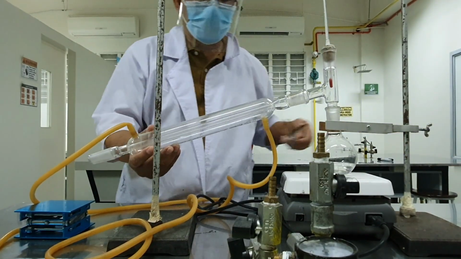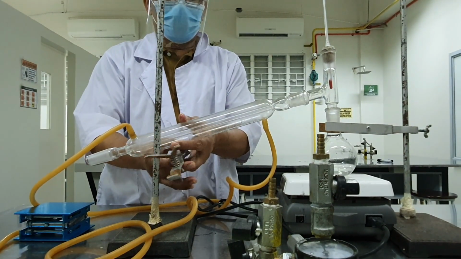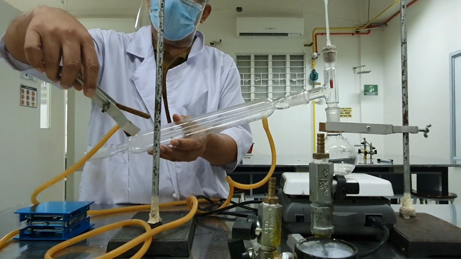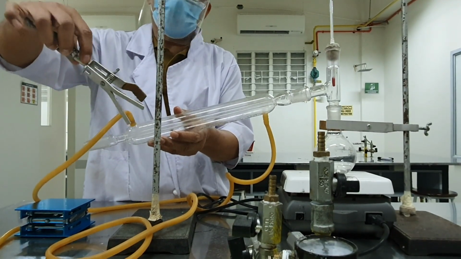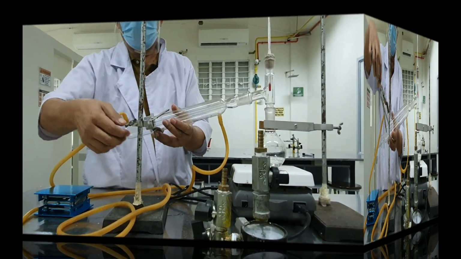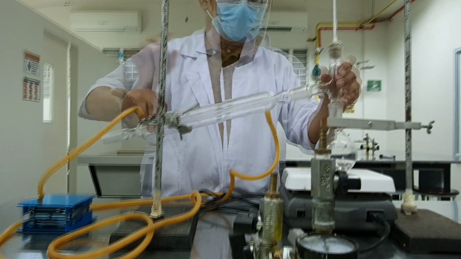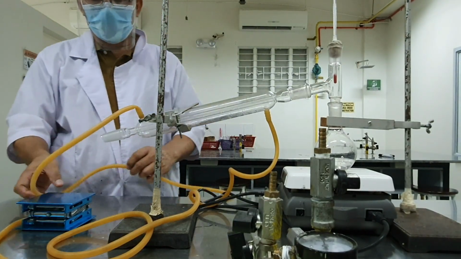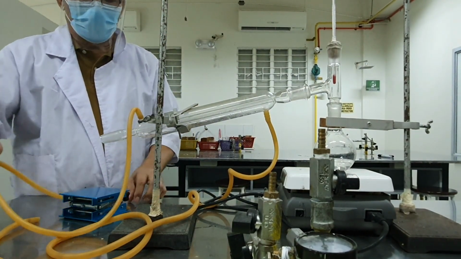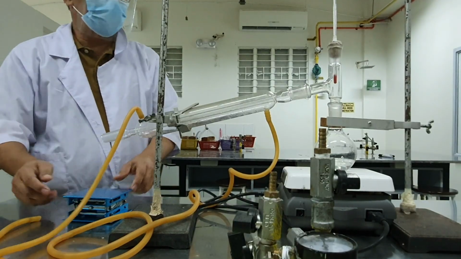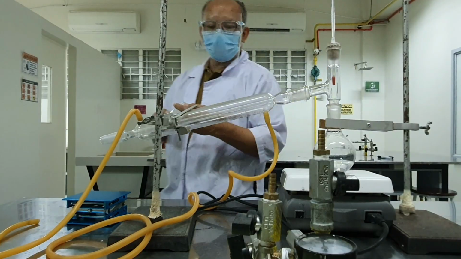We're going to support this. I think that's okay now, and then we're going to place our receiver here. Then place our adapter.